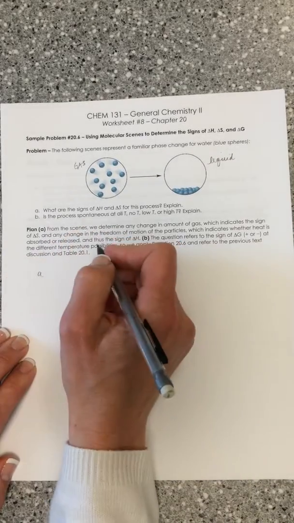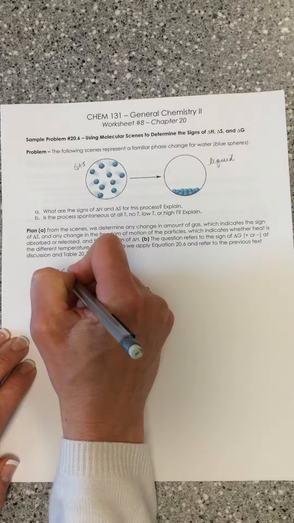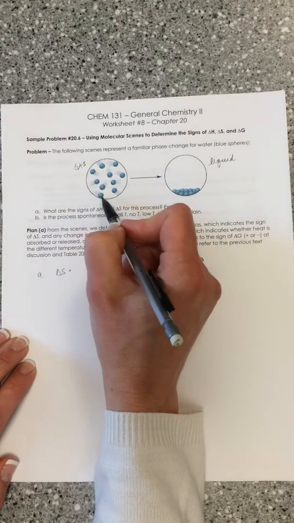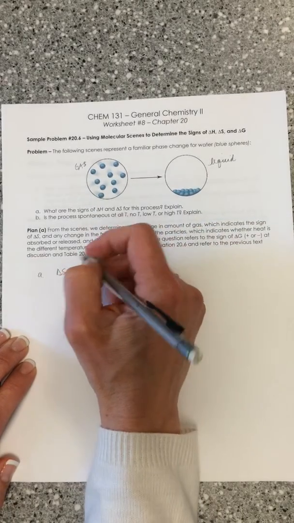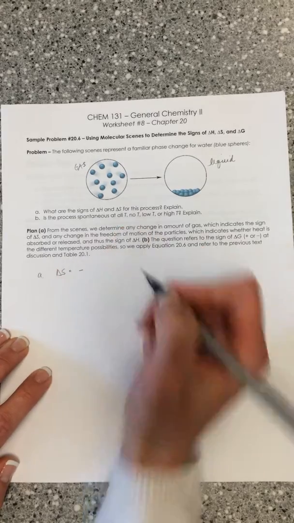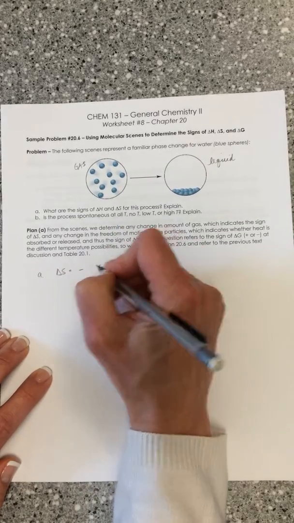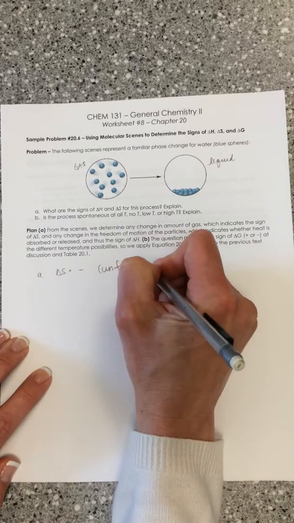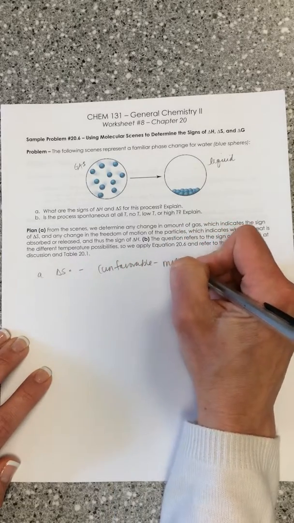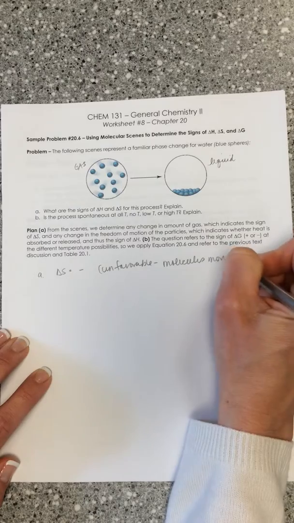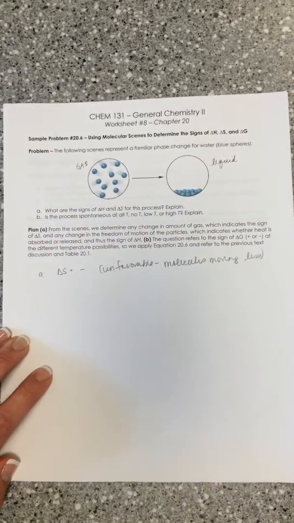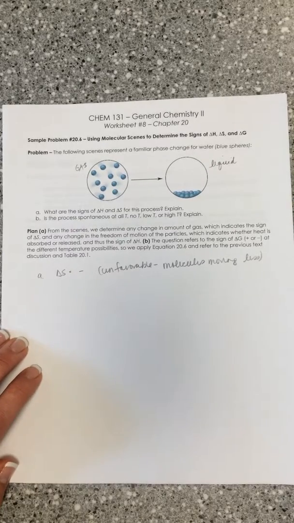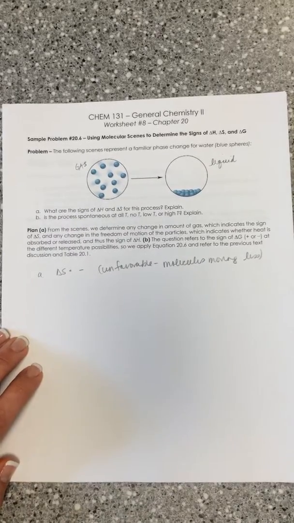All right, so let's think about the delta S term first. So we can see here that going from a gas to a liquid, our molecules are moving less. So delta S must in that case be unfavorable. It's going to be negative. So negative is unfavorable. Our molecules are moving less. And that's always going to happen when we go from a gas to a liquid, or as I'll discuss when I wrap up this problem, a liquid to a solid. So our entropy is unfavorable for this process as written.